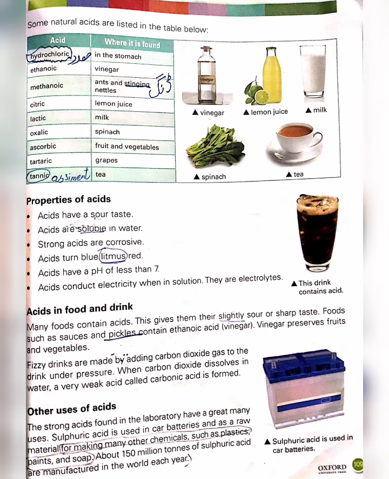Acids also have a lot of other uses. For example, sulfuric acid is used in car batteries and as a raw material for making many other chemicals, that is plastic material, paints and soap. Almost 100 million tons of sulfuric acid are manufactured in the world every year.